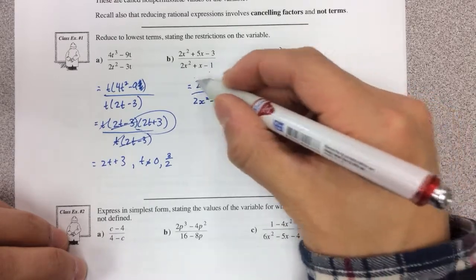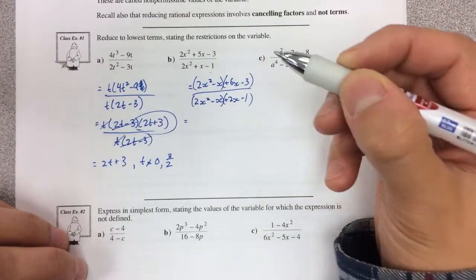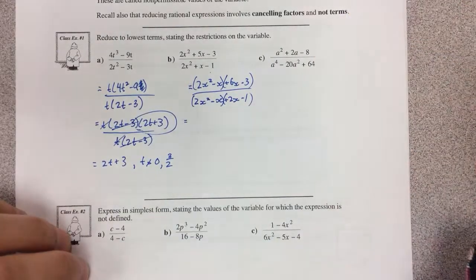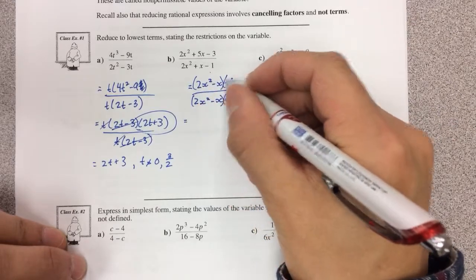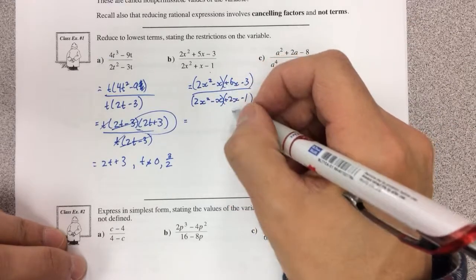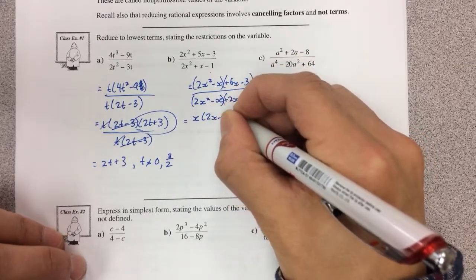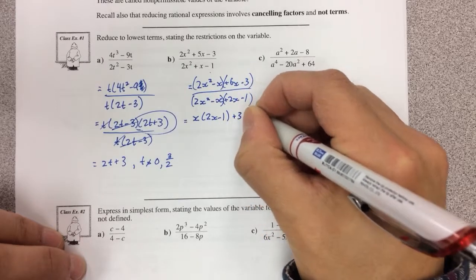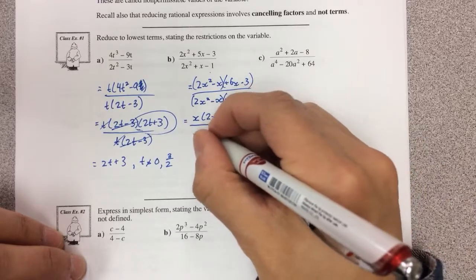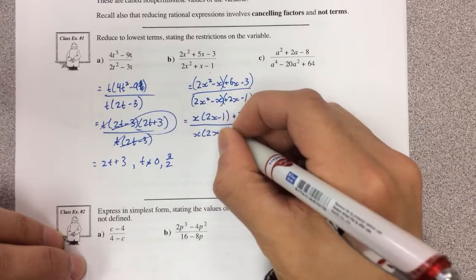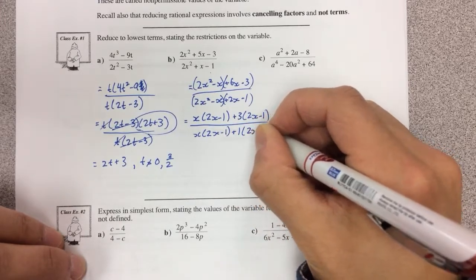And then I've got to go through the process of grouping these and then simplifying. This is like what we were doing in previous units. So I'm going to factor both my numerator and my denominator, which will leave me with x(2x minus 1) plus 3(2x minus 1) over x(2x minus 1) plus 1(2x minus 1).